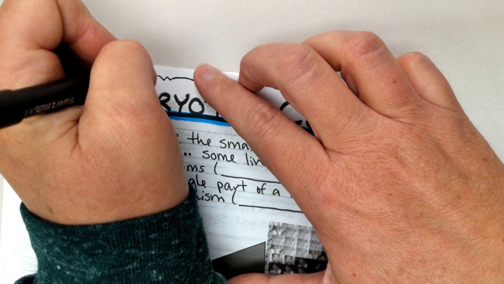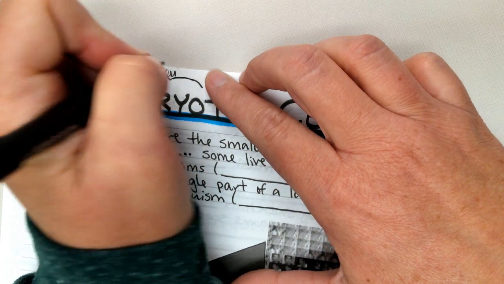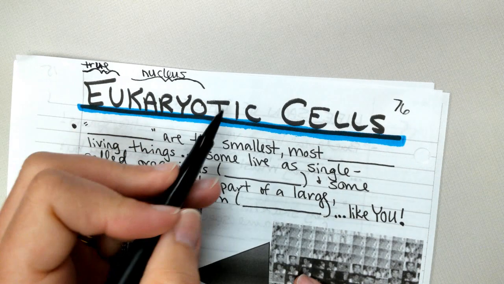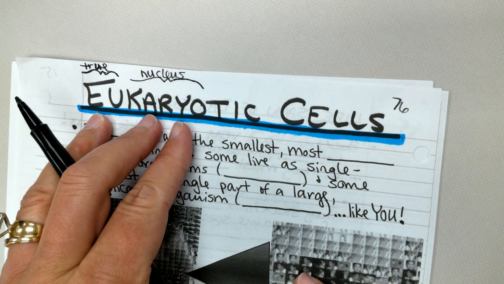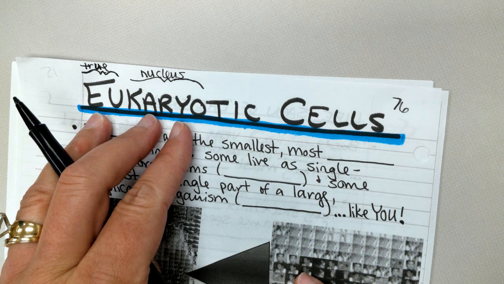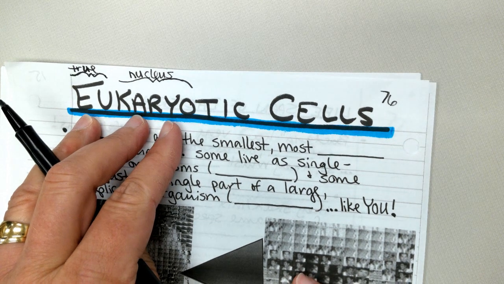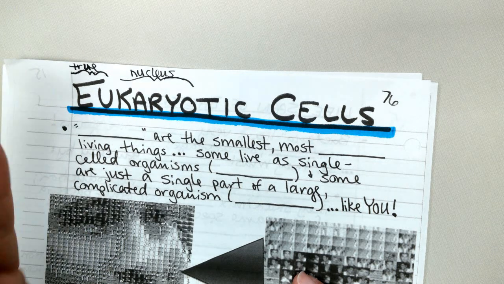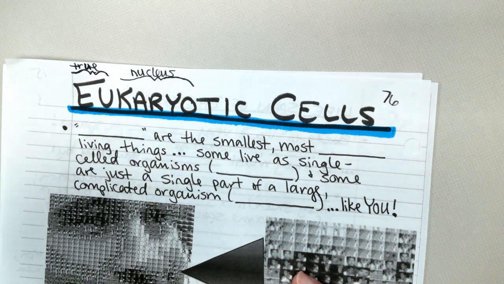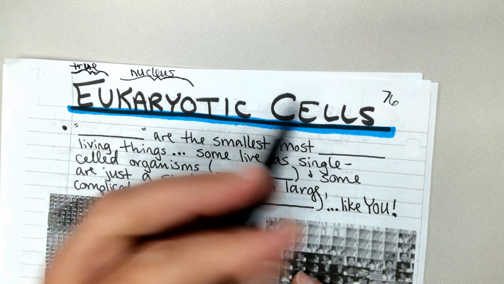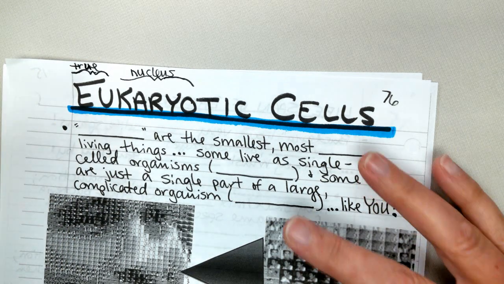Karyote means nucleus. So anytime a cell has a nucleus, it fits into the eukaryotic division. We can take every single cell on Earth that we know of and divide them into two main groups: prokaryote, before the nucleus, or eukaryote, that has a true nucleus. So now we're talking about all the cells that have a nucleus.